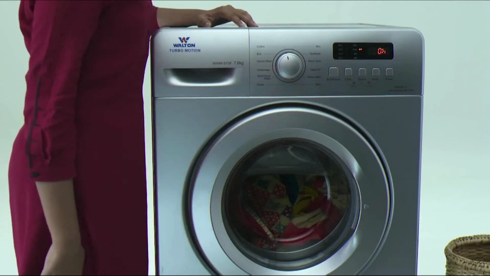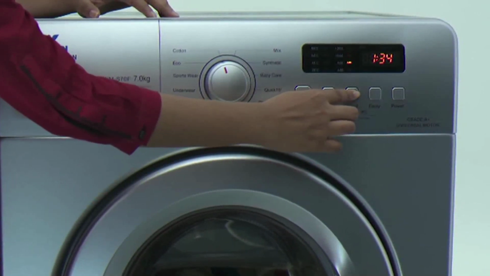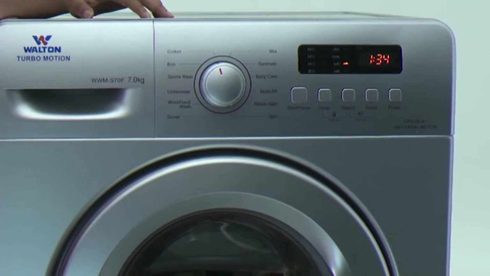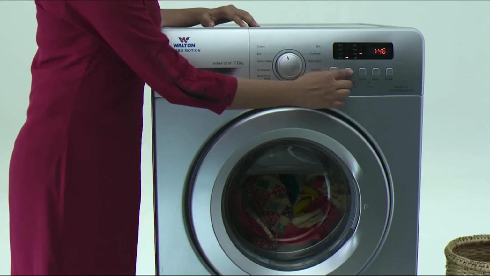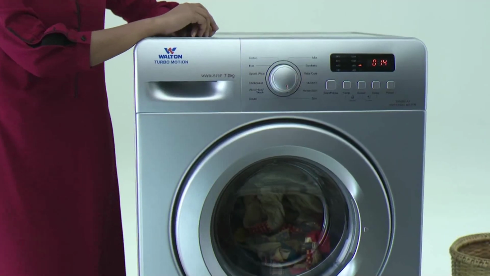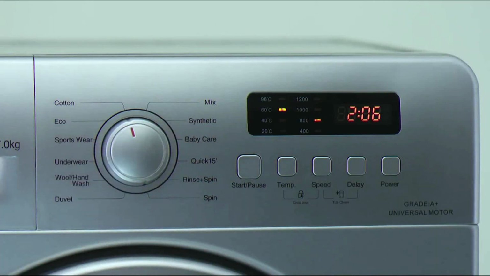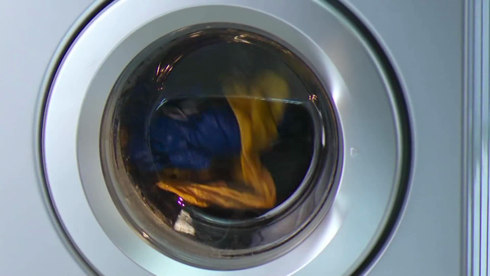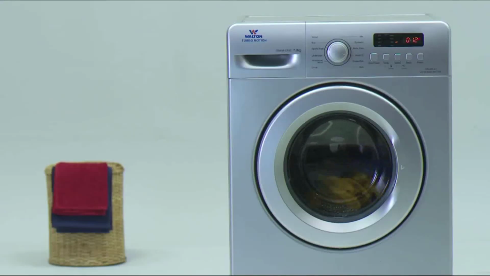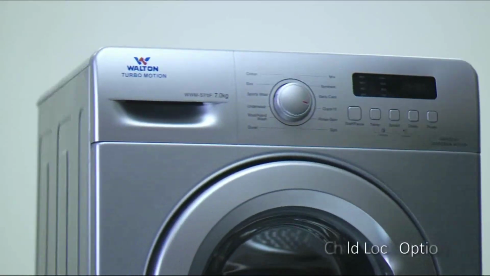Now to select the speed of the washing machine, we can press the speed button. We can fix the speed of the washing machine as necessary. If we want to use hot water to wash the clothes, then we can set the temperature using the temp button. Now we press the start button to start the washing process. Once it is over, the machine will stop with a mild sound to alert us that the washing process is over. Walton washing machine comes with a child lock option.